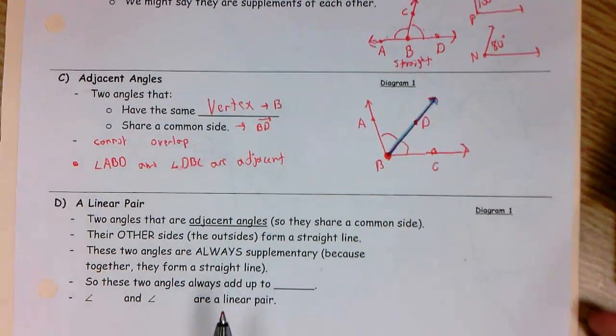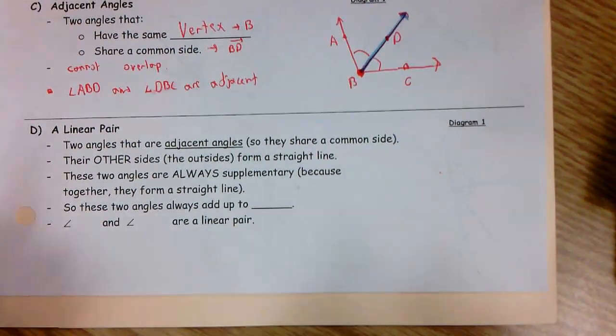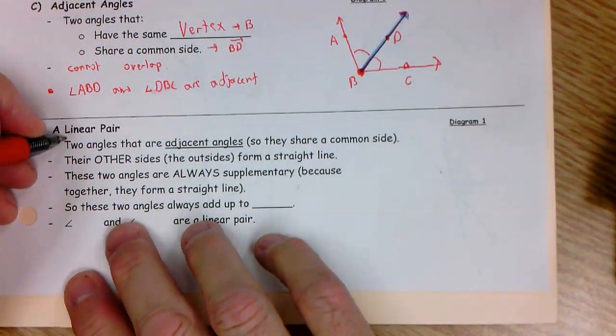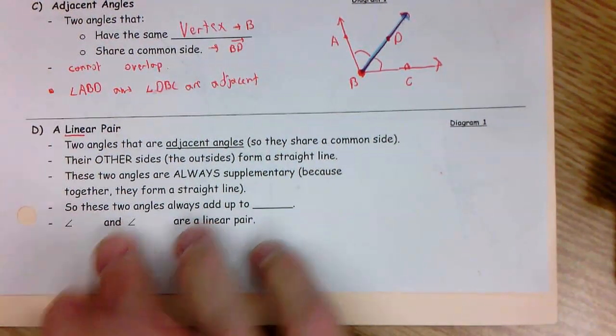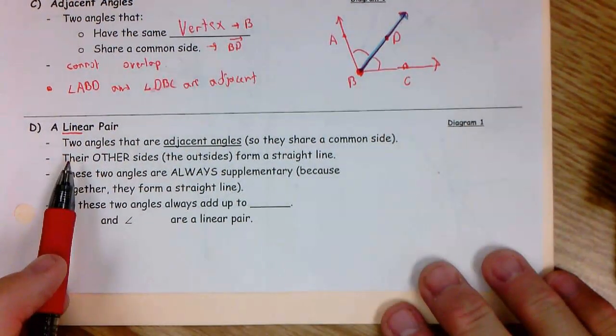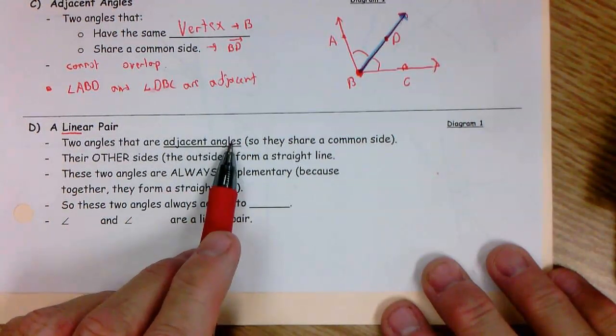All right, that brings us to a big one here. This is an important one that people often mess up, or they don't see it very well in a diagram. It is called a linear pair. Look what's in the word linear. The word line is right there in the word linear. A linear pair are two angles that are adjacent angles.